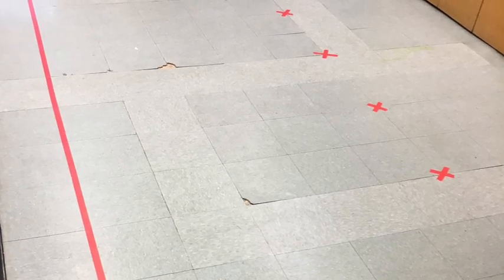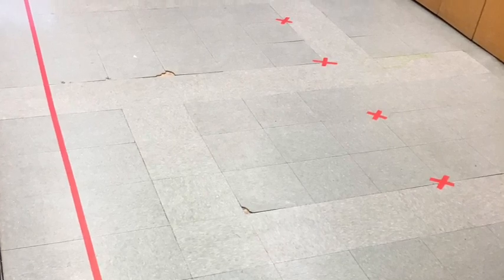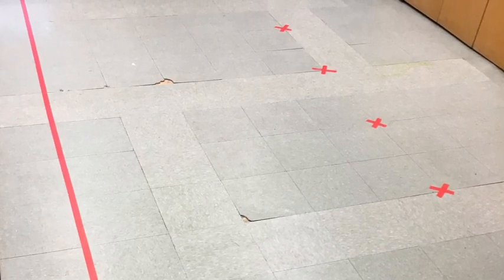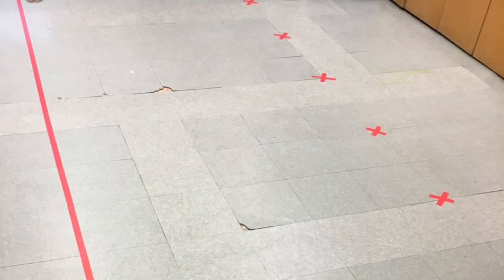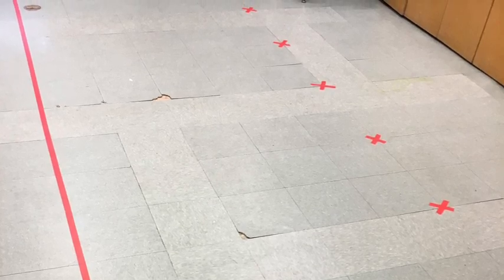The first strategy for seating is painter's tape. Painter's tape is very visual, it works well on tile, and it's less distracting than some of the other forms of seating that I've used in the past.